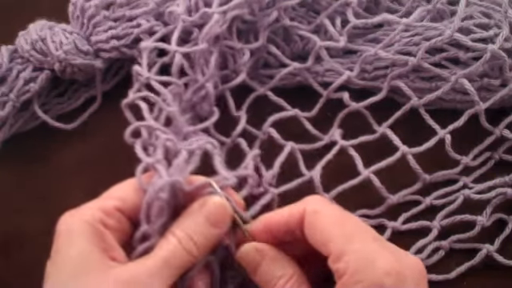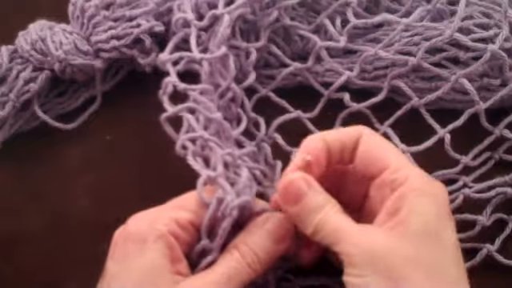You can either go in a line from knot to knot or zigzag from knot to knot.